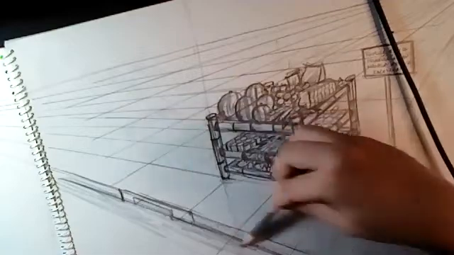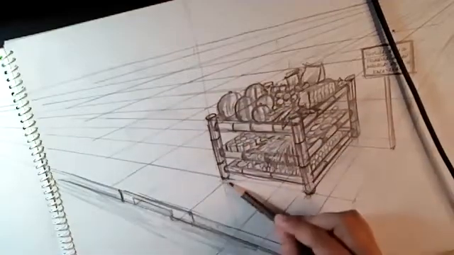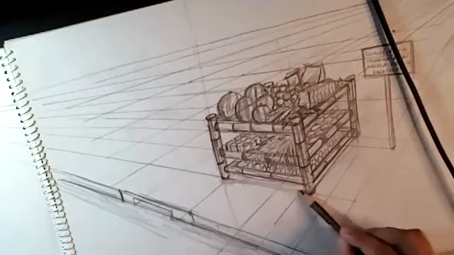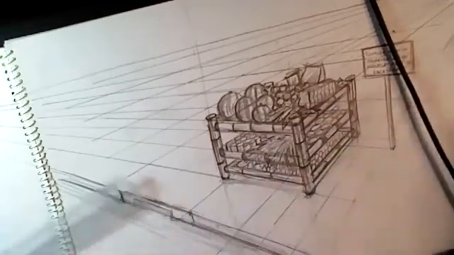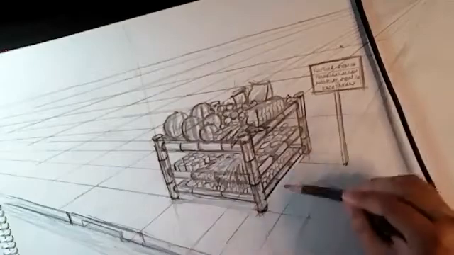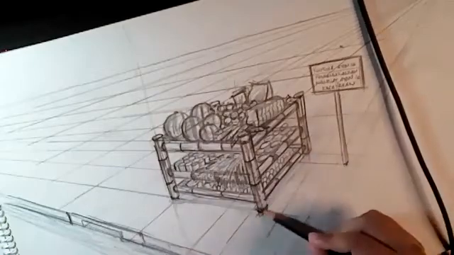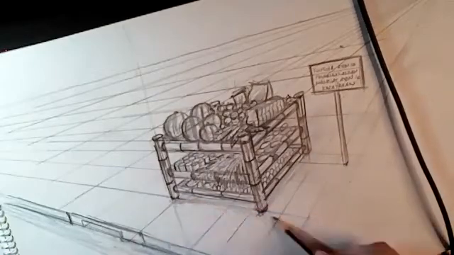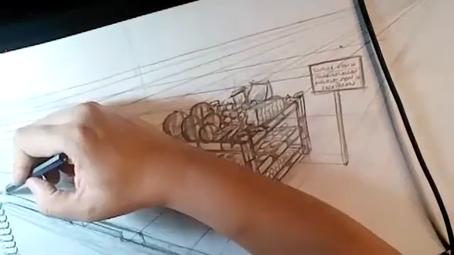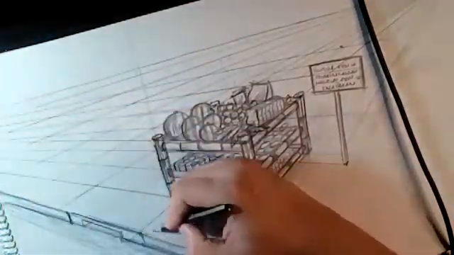Medyo mahirap talaga mag-drawing habang nagsasalita. Pero sana nakuha ninyo yung proseso, no? Nag-umpisa tayo sa rough sketch. We started with a rough sketch and then little by little we progressed with fleshing out the details.